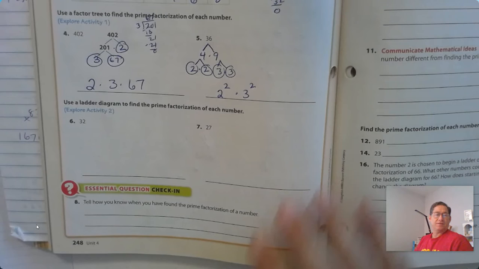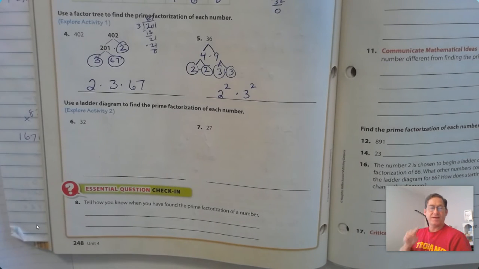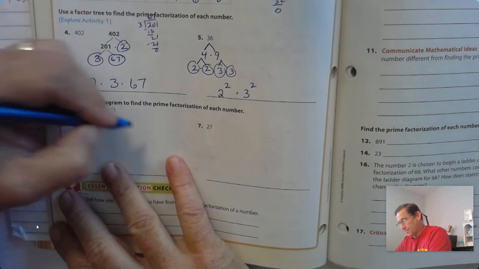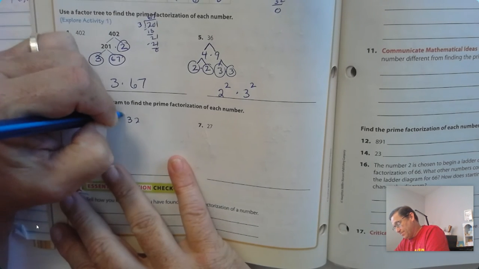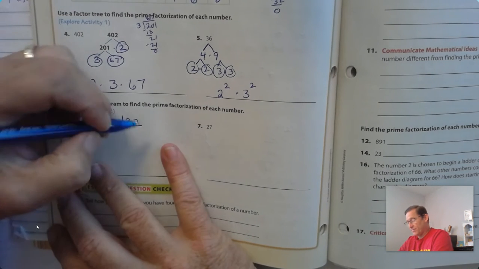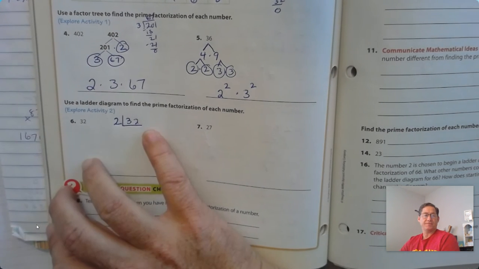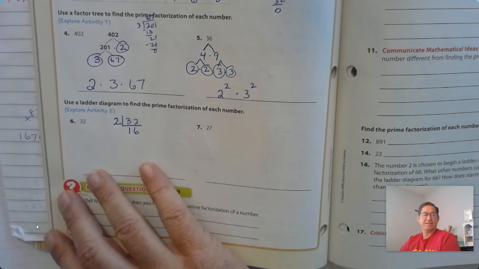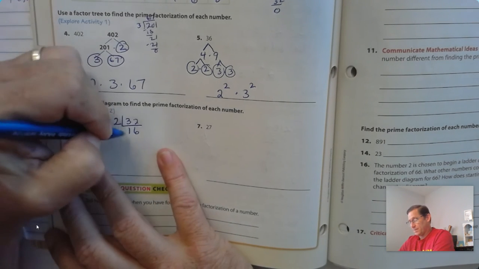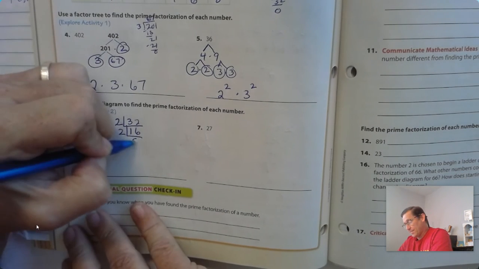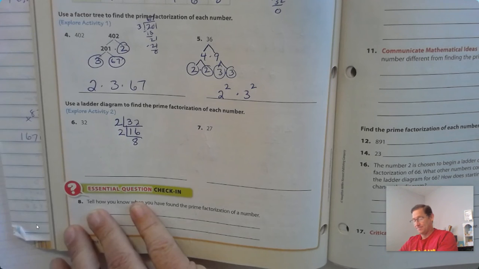Okay, use a ladder diagram to find the prime factorization of each number. 32. So let's start with 32. Put it on the first step. I know a prime factor of 32 is 2 because 32 is even. I happen to know that 2 times 16 is 32. 16 is even, so I'm going to divide that by 2. 16 divided by 2 gives me 8.